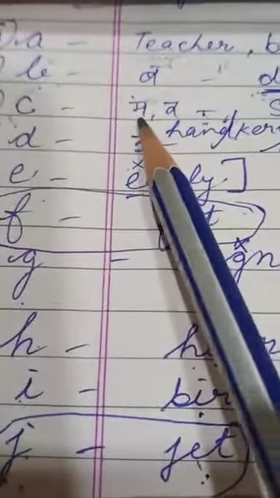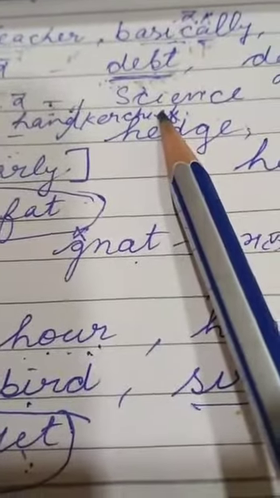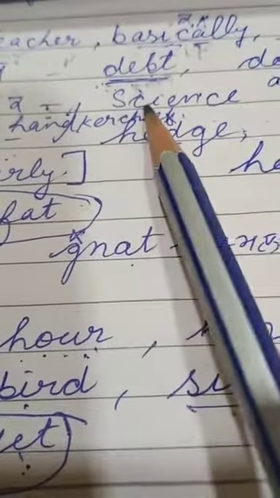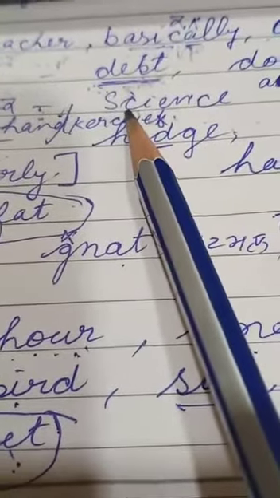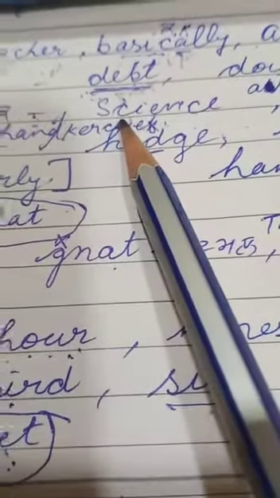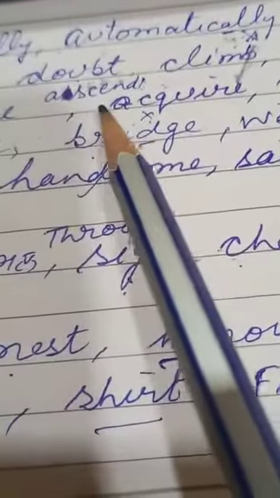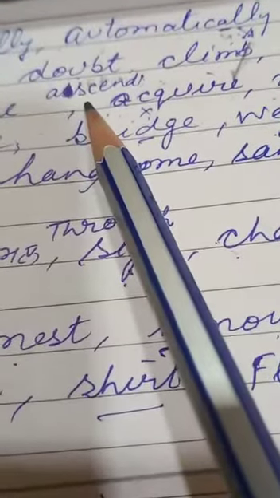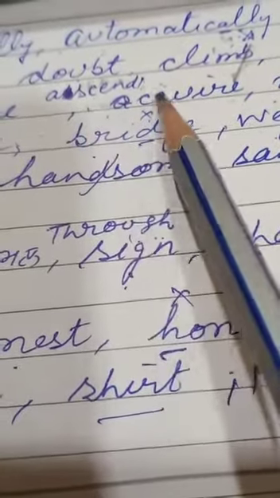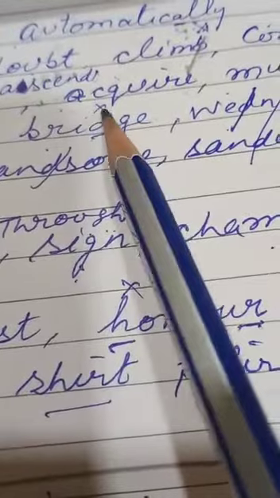And the third one is C. C produces the sound of S and K. Let's take the example science. When S and C are adjacent, then C is silent. Science. Next one is ascend. Next one is acquire.